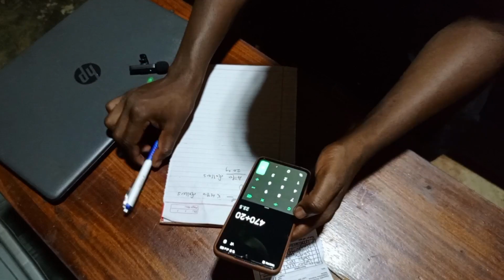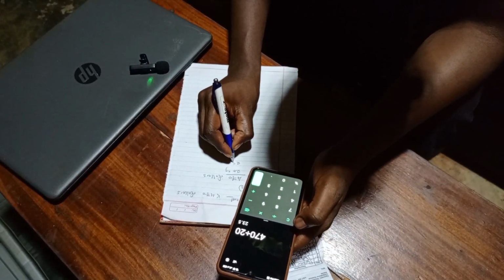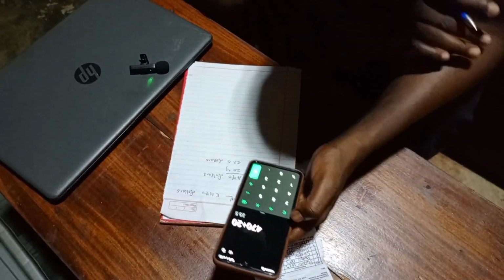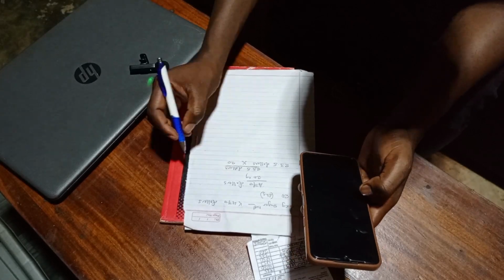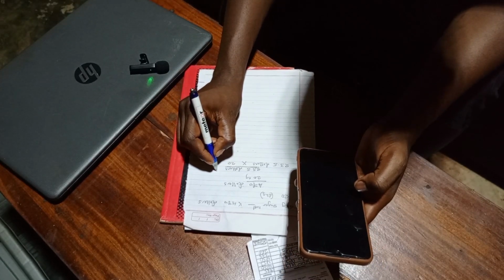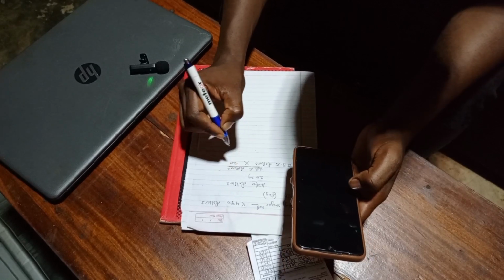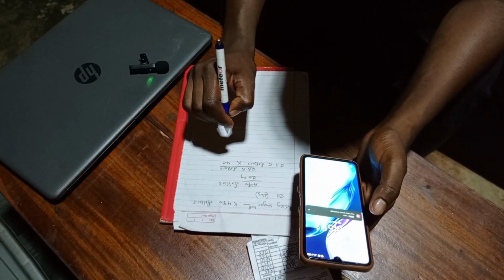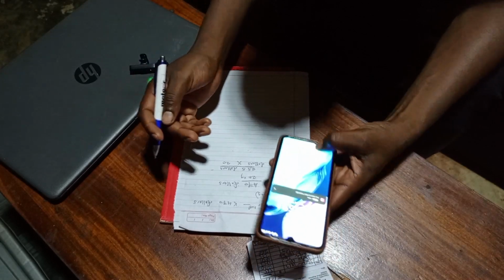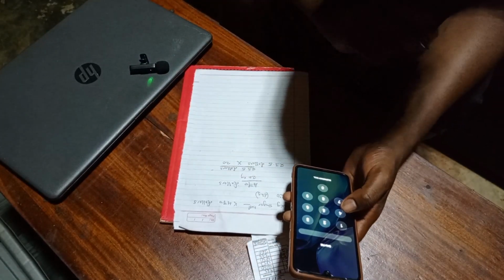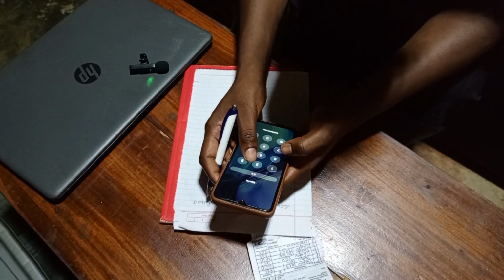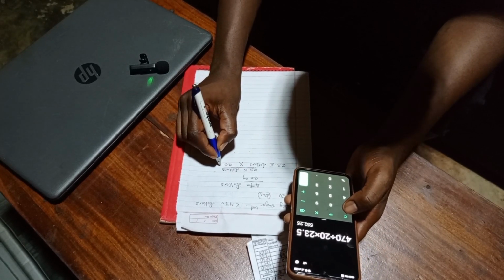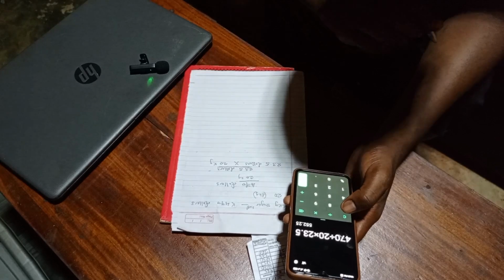So each kg is sold at $23.5. Now, how much am I going to have if the whole bale finishes?